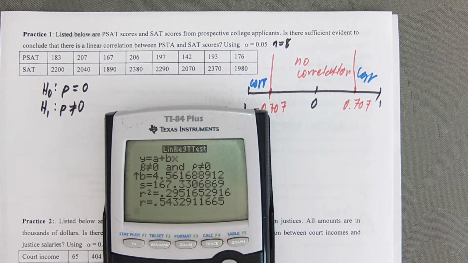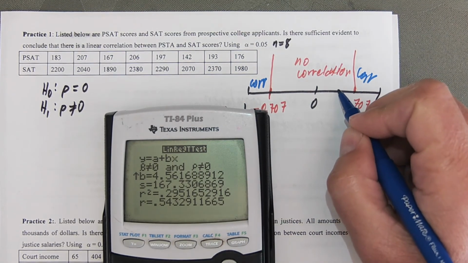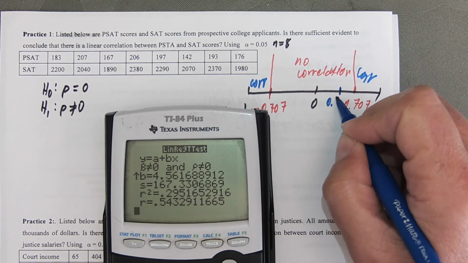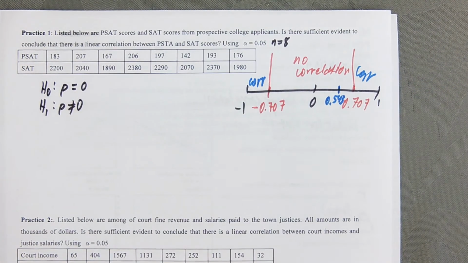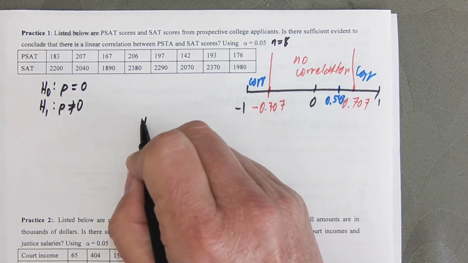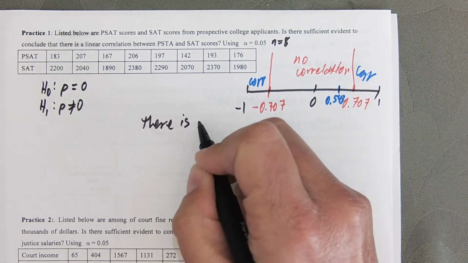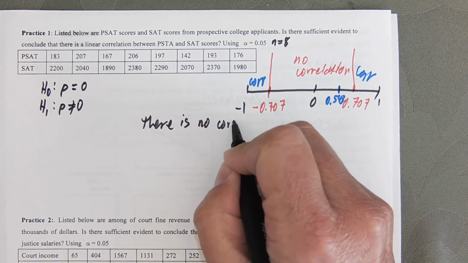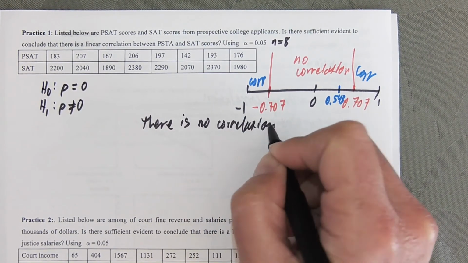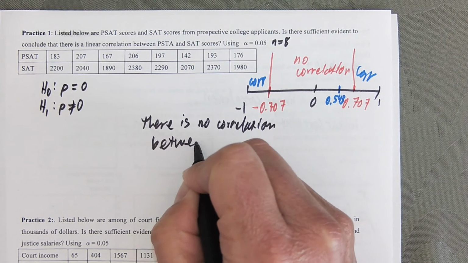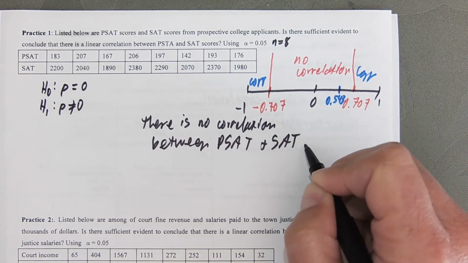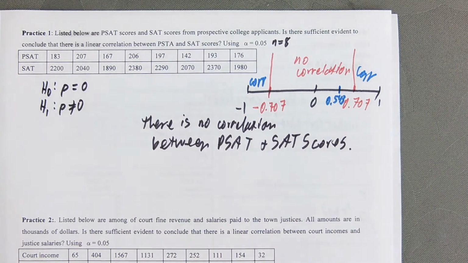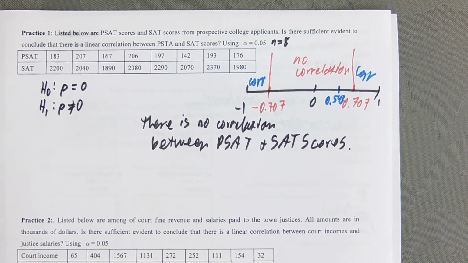And there's my R. And you'll note that I am here again, in the no correlation zone. No correlation.